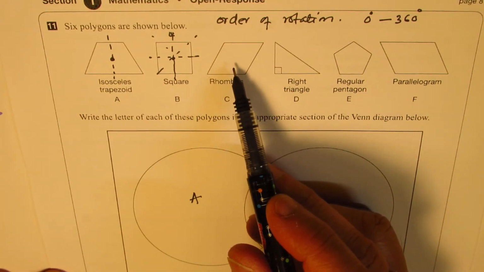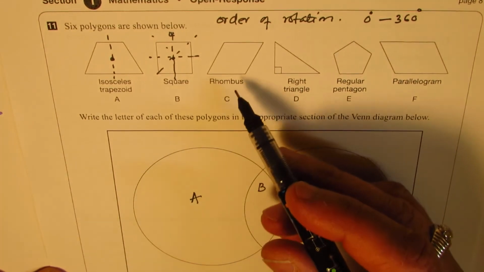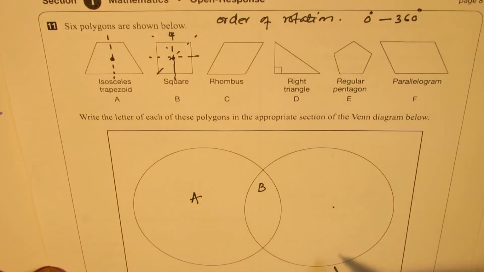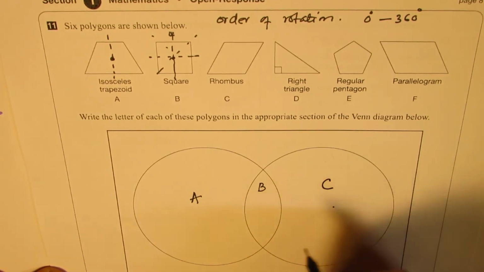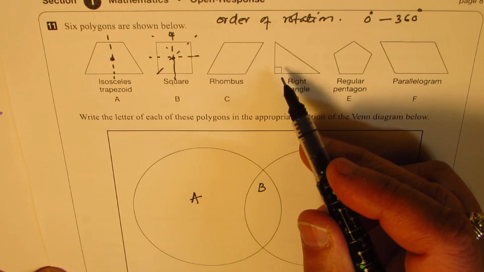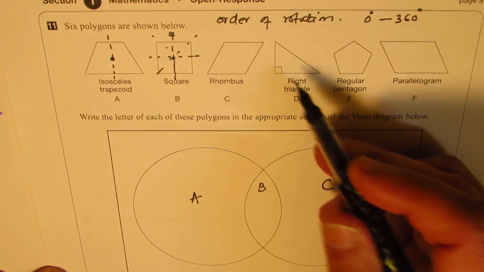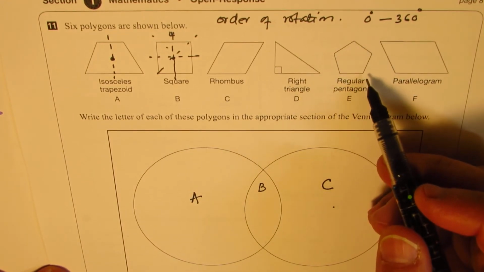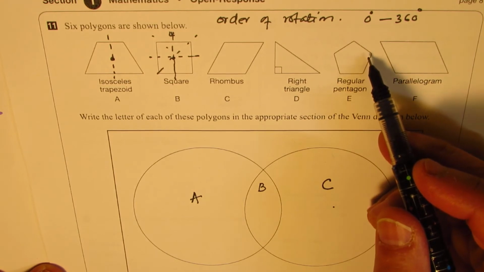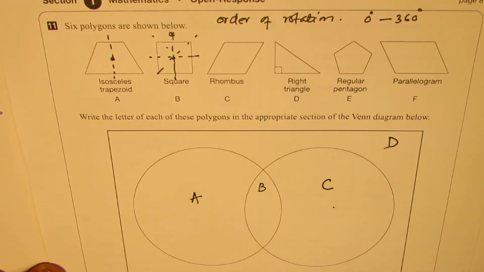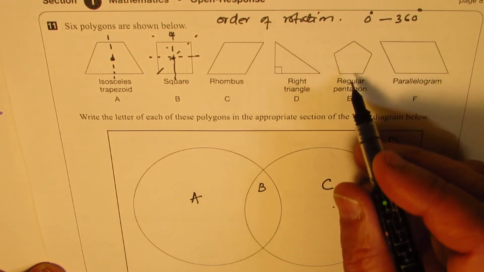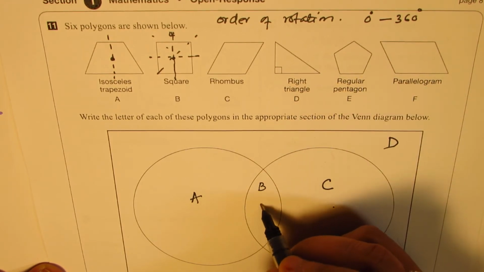Perfect. Next, rhombus does not have any line of symmetry, and therefore it is not within the circle A. However, it has 2 as its order of rotational symmetry. So C comes in this portion. D, the right angle, does not have any line of symmetry or rotational symmetry. So D comes outside. E, if it is a regular polygon, then the lines of symmetry and the order of rotational symmetry will be same, which in this case, pentagon, will be 5. So it is going to come here, it is common, right?